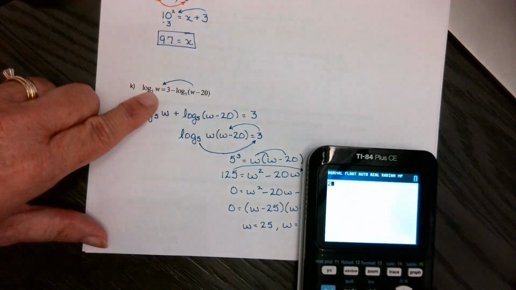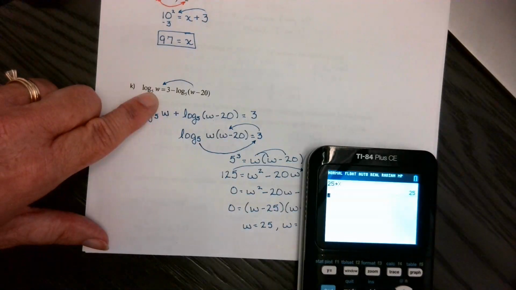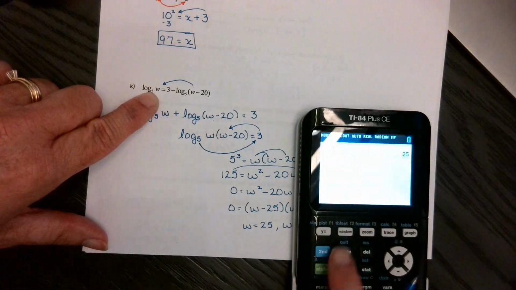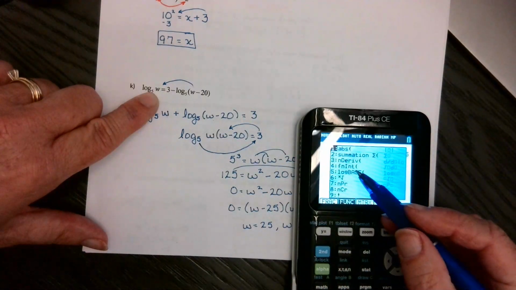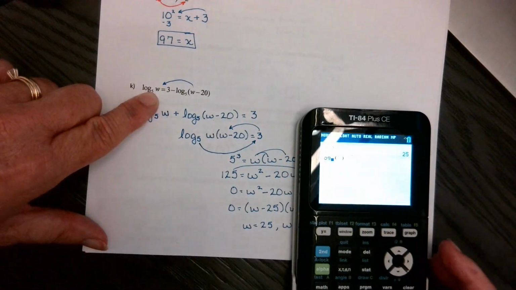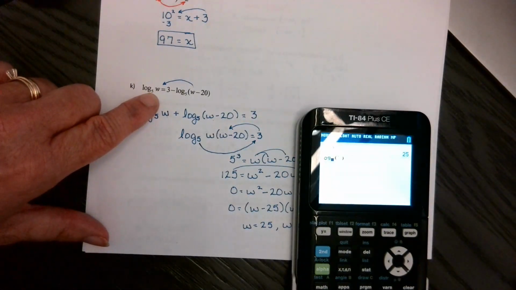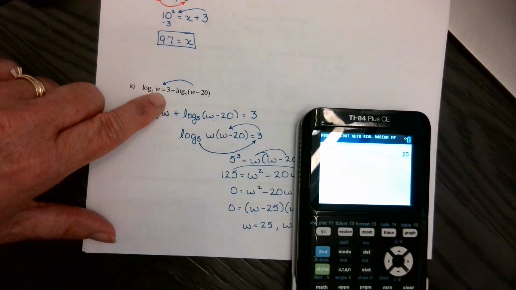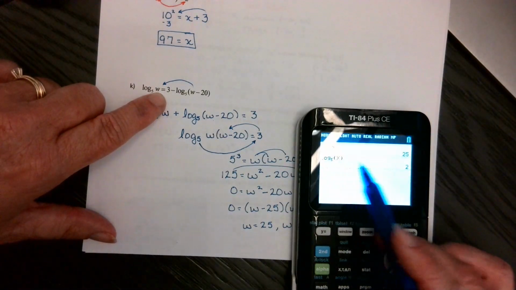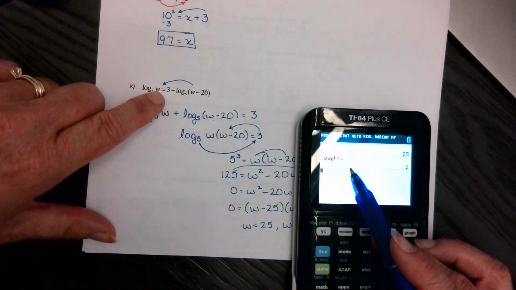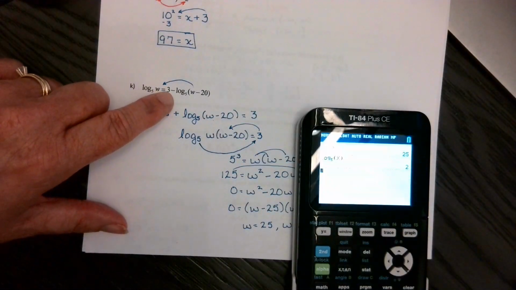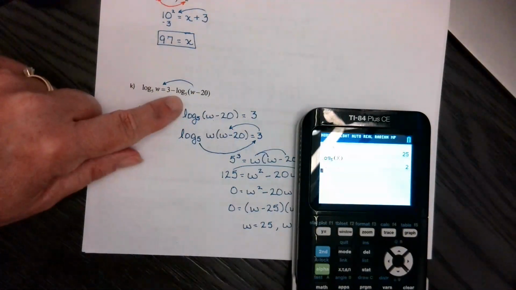25 store X, and I'm going to hit my alpha F2, which is right here. The alpha button F2 will also bring up that log base. Okay, and it's going to be 5, and I'm going to put X right here. When I hit enter, I get 2, because 5 to the second power gives me 25. So that one's okay. Now I need to see if this side's going to give me 2.